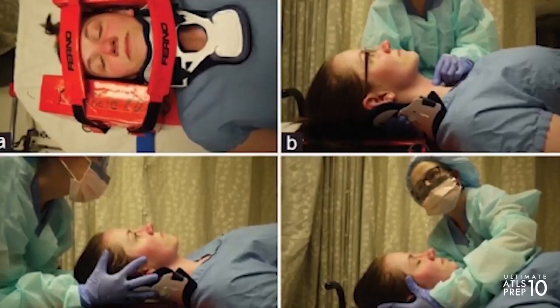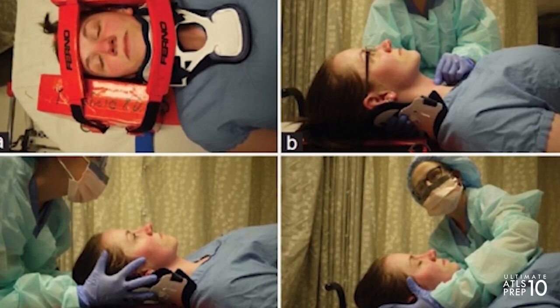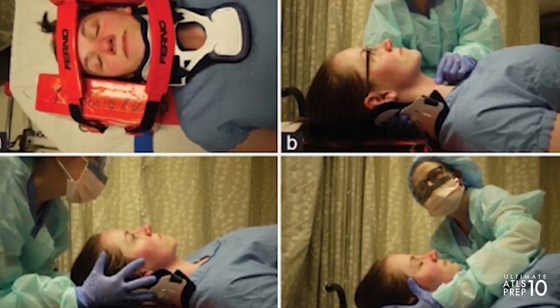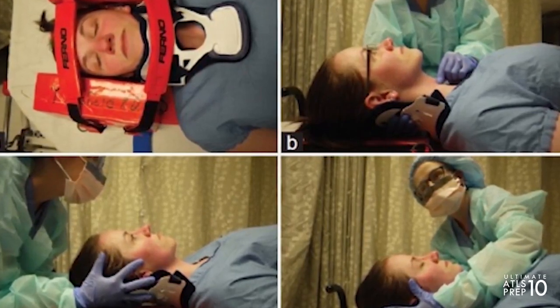A is for airway. Chapter 2 goes into more detail on airway and breathing. Don't forget to protect the C-spine at all times. In ATLS 10, the terminology has changed from immobilizing the C-spine to C-spine restriction, since we can't truly immobilize the C-spine manually or with a collar. But regardless of the terminology, the importance of C-spine protection remains.